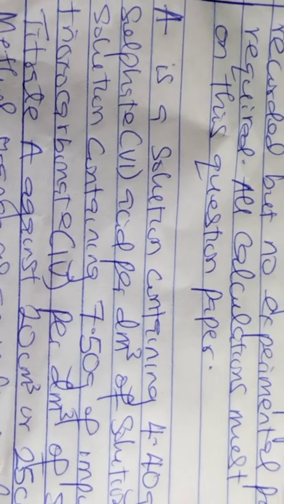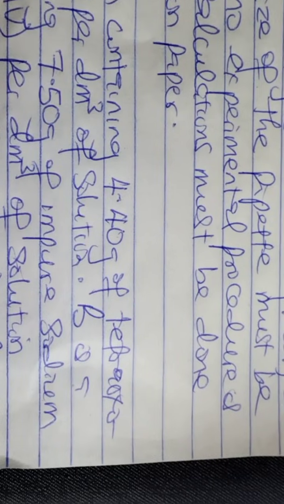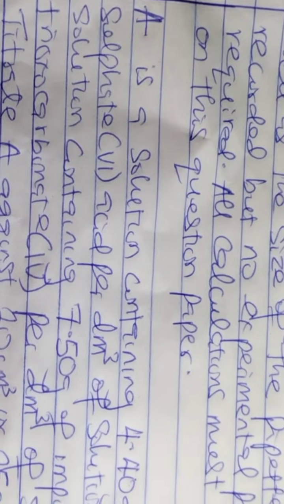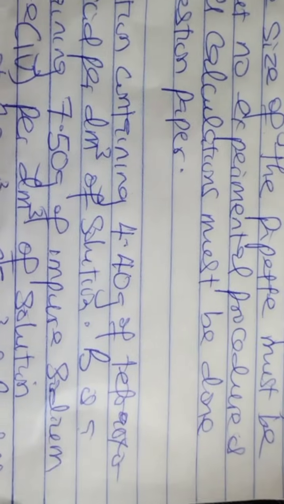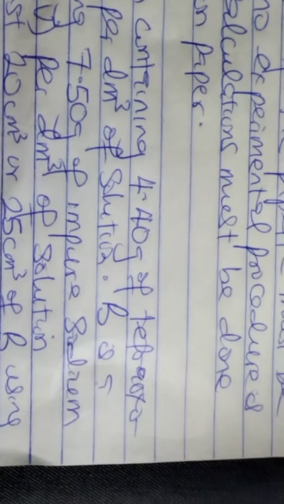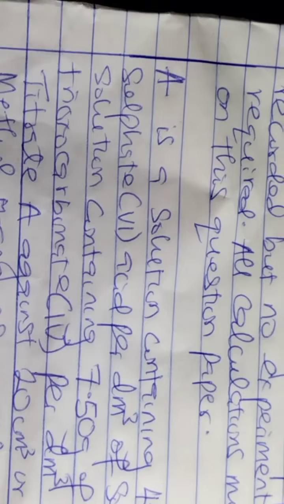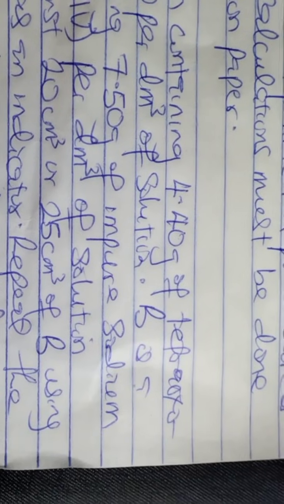Question says, A is a solution containing 4.40 grams of tetraoxosulfate(VI) acid per dm cube of solution. B is a solution containing 7.50 grams of impure sodium trioxocarbonate(IV) per dm cube of solution.